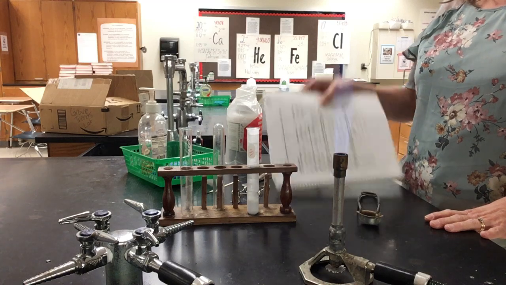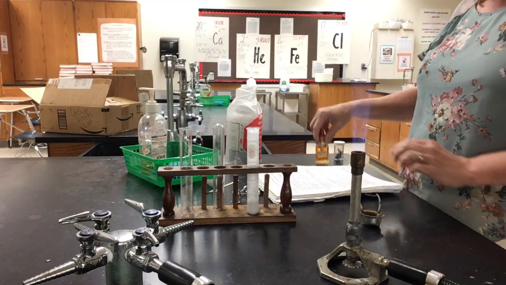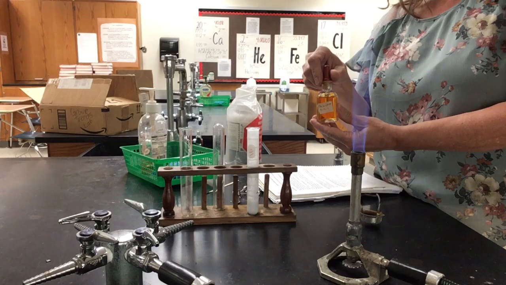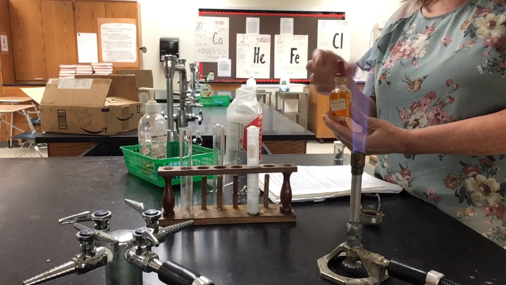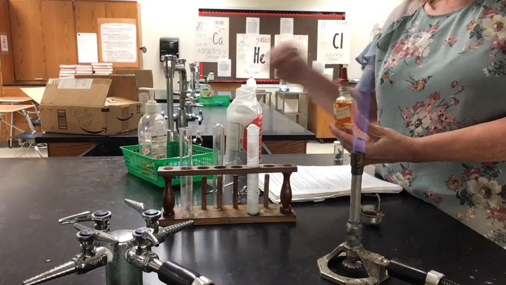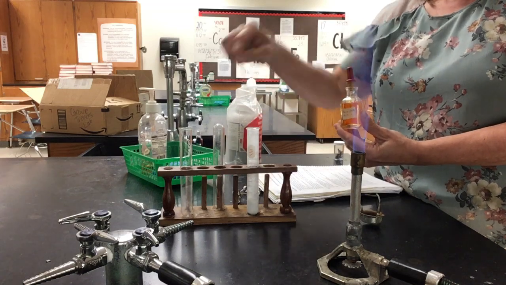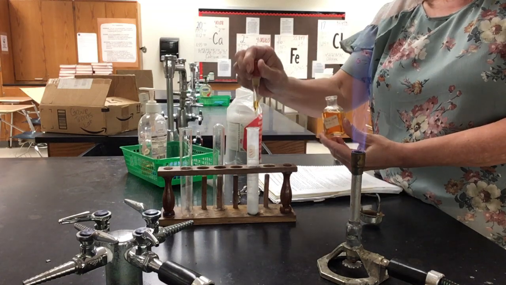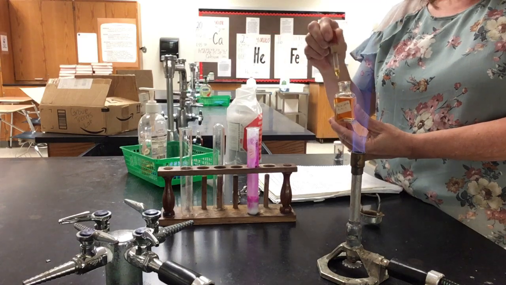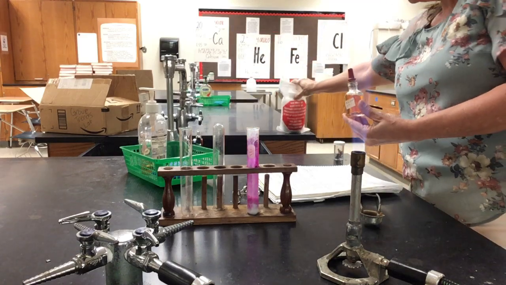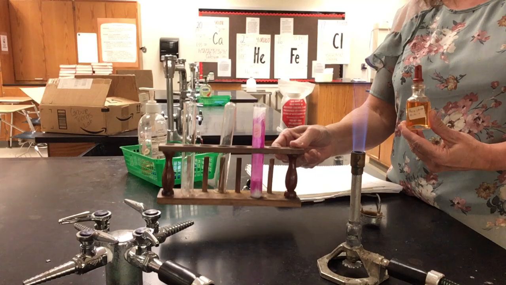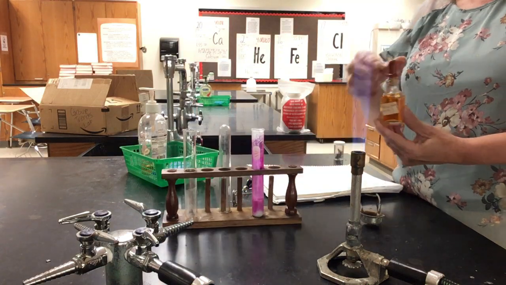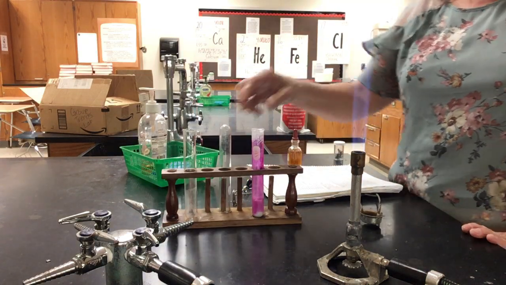The last thing we need to test it for is its reaction with phenolphthalein, which is an indicator, which shows the presence of an acid or a base. So we're going to need to pop some of those bubbles at the top there. I'm going to put some phenolphthalein in there, and you can very easily see that it has turned pink. So that is calcium.